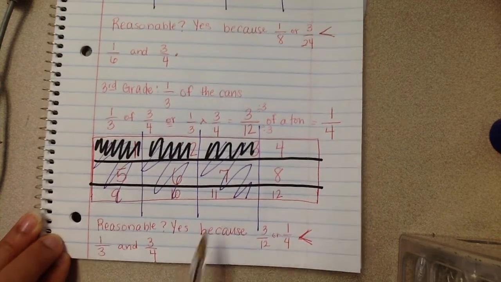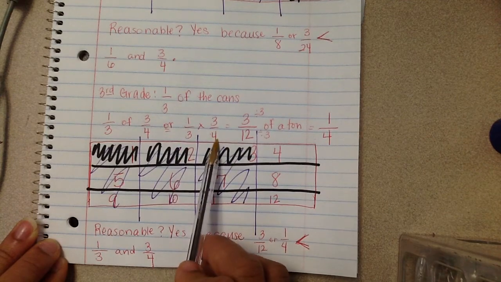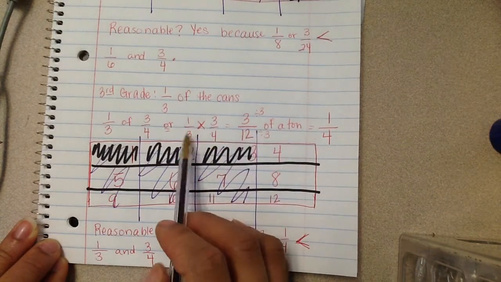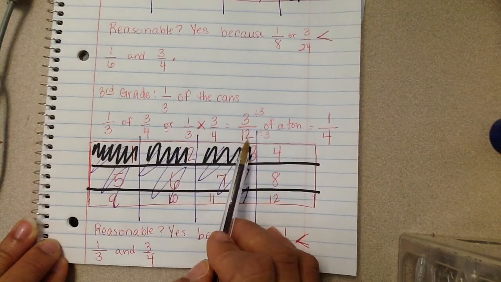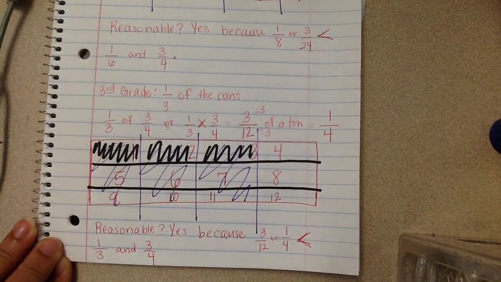Okay, my product 1/4 or 3/12 is less than my factors 3/4 and 1/3. And we know when we multiply 2 regular fractions, my product should always be less than my 2 factors. Okay?